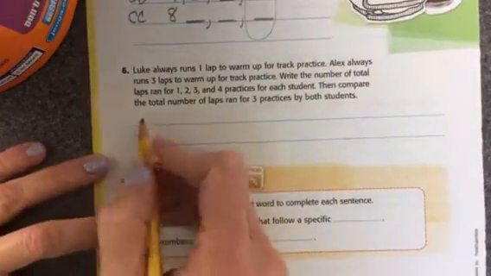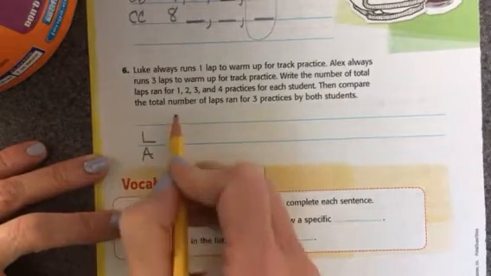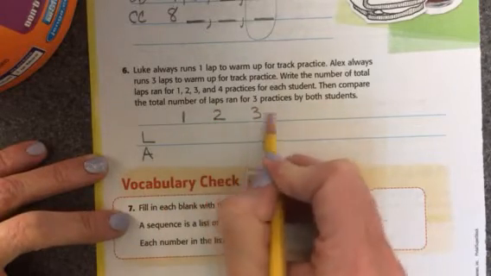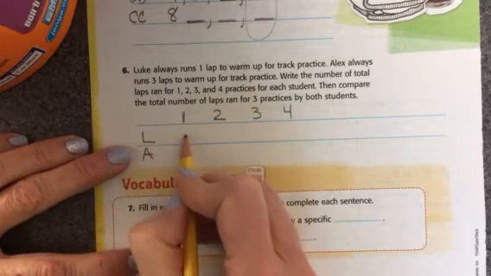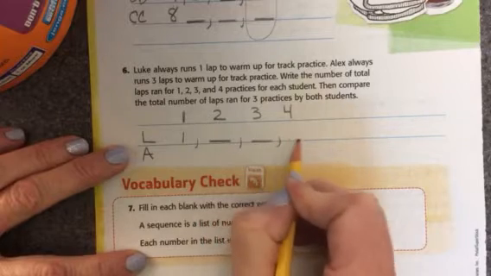I think I'm going to do this the very same way. I'm going to have Luke and I'm going to have Alex. We'll have 1 practice, 2 practices, 3, and 4 practices. Okay, Luke always starts with 1 lap to warm up, and then we'll continue on.